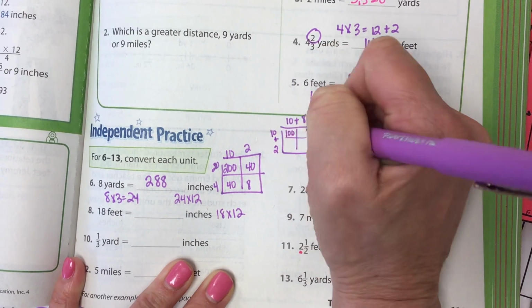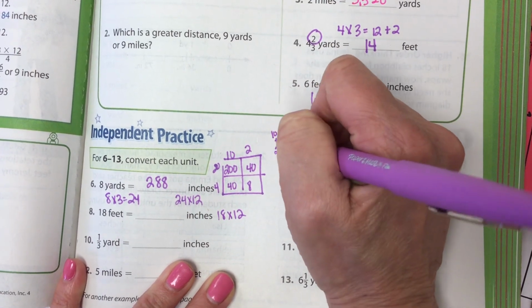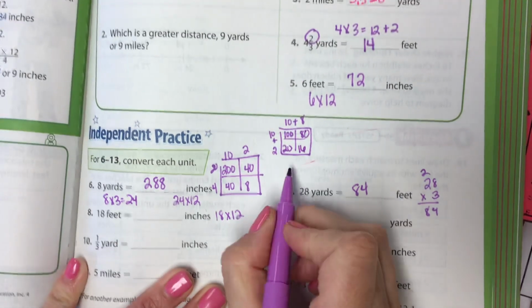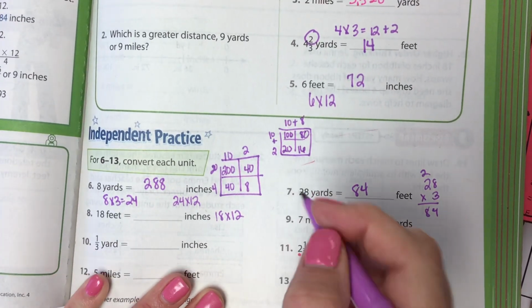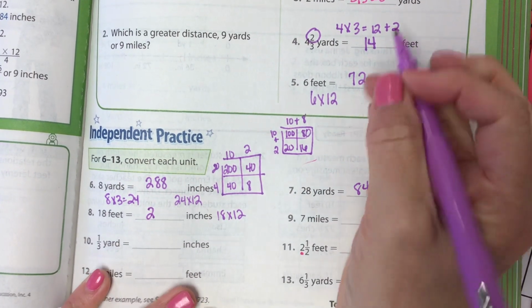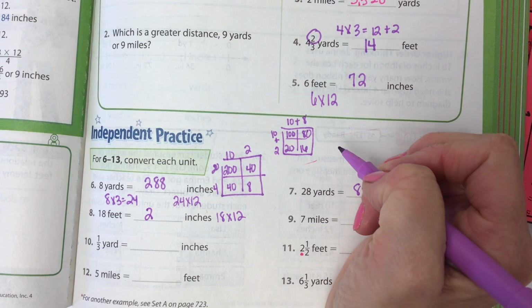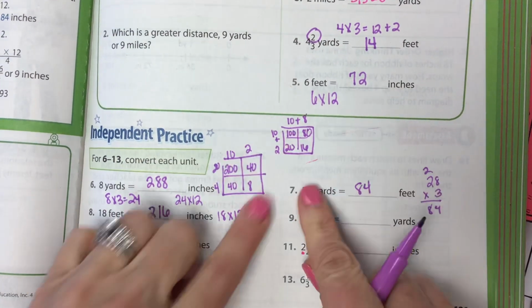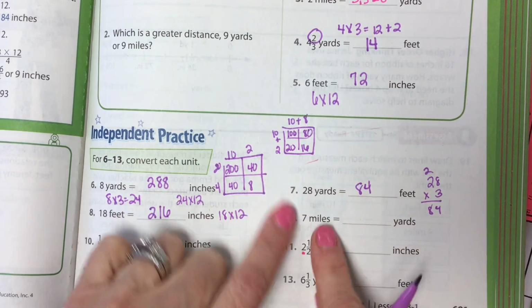Tell me what you had for that answer. What'd you have? Kinsley. 12,320. No, not on 18 times 12. 216. Just look at your zeros. I just think your zeros are off.